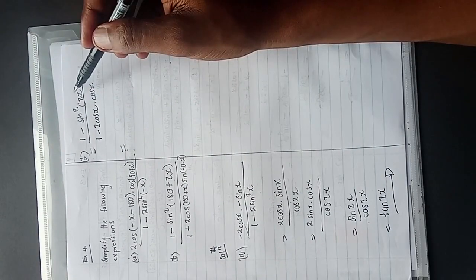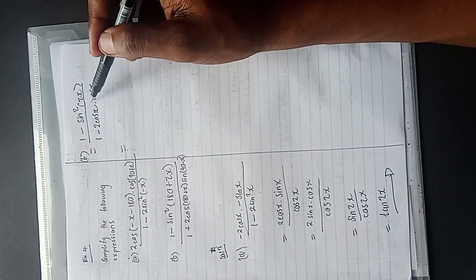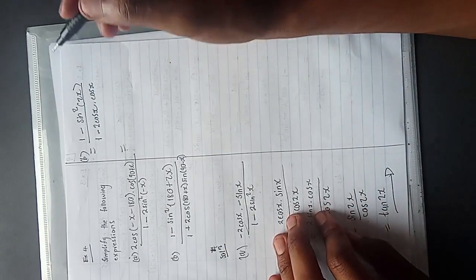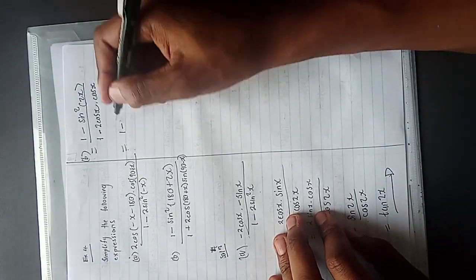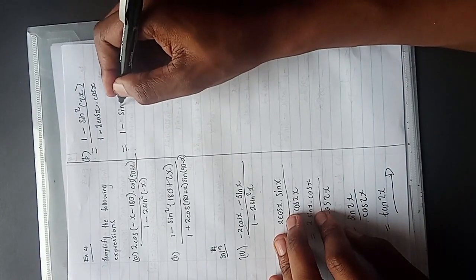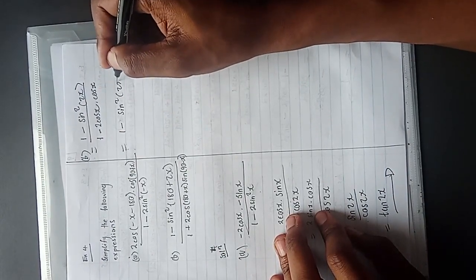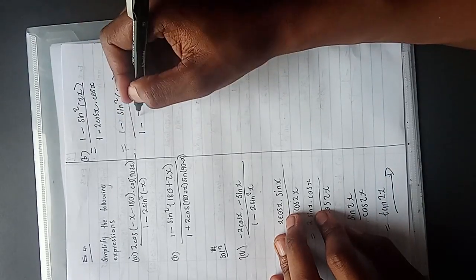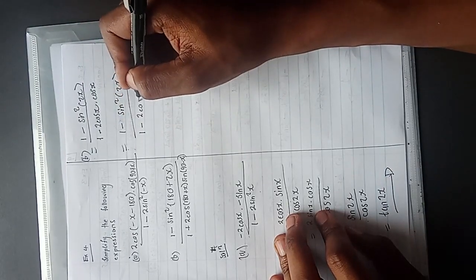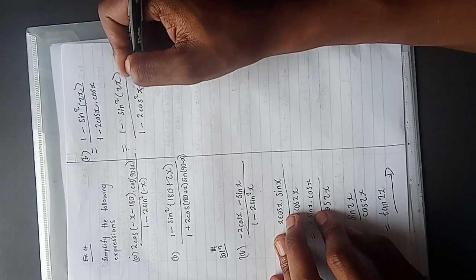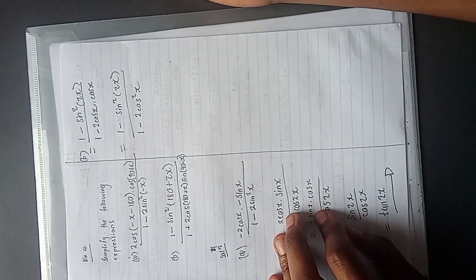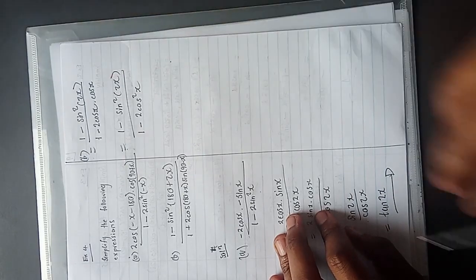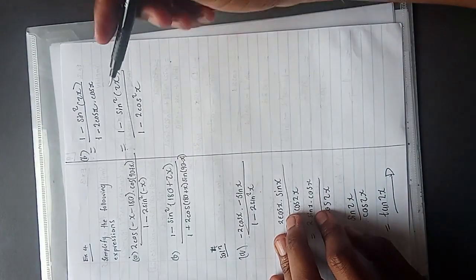All right, next step. What about the denominator? Let me just simplify whatever I have. So this will be 1 minus, this one is going to be 2 cos²x.